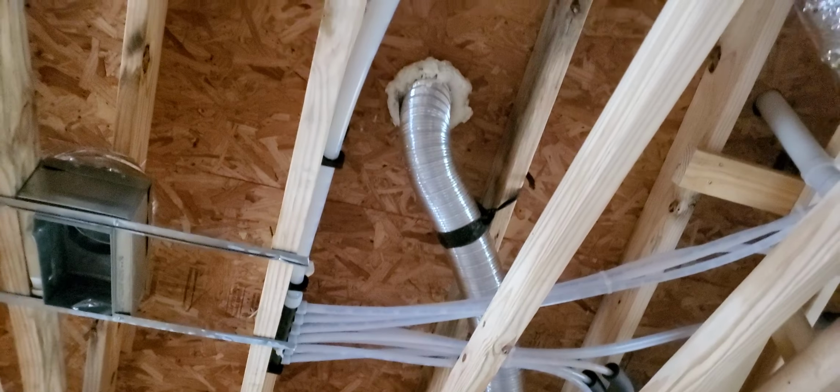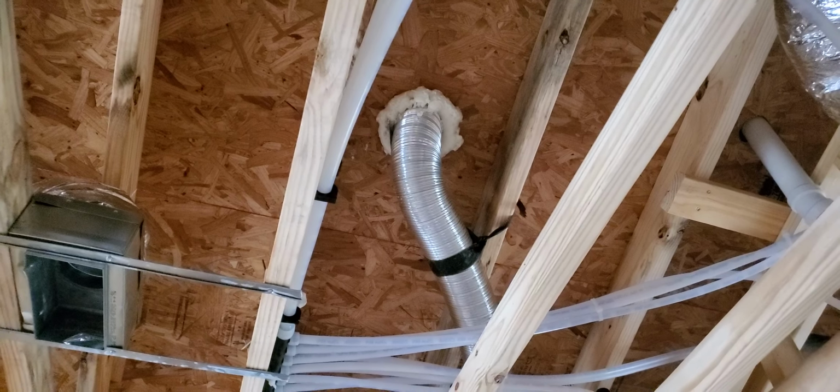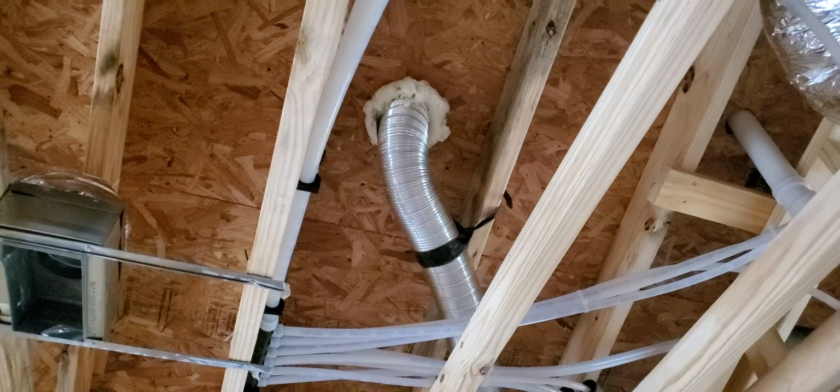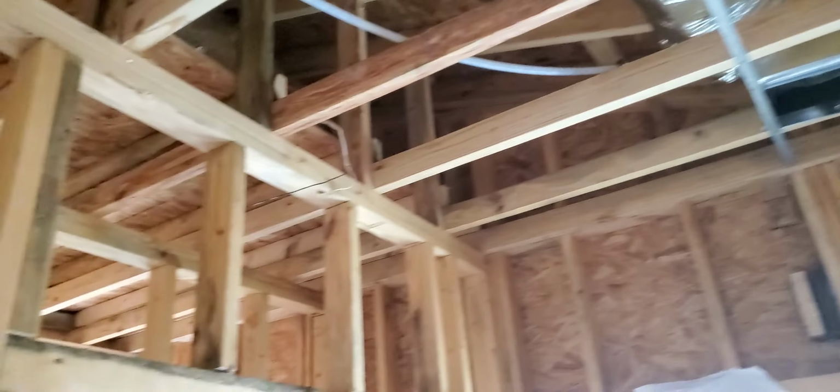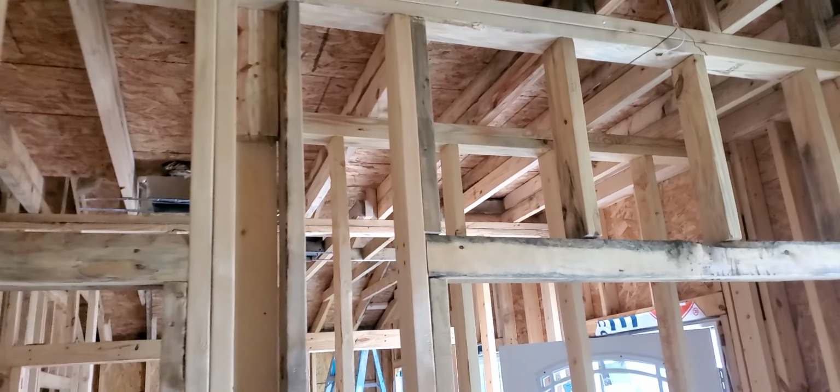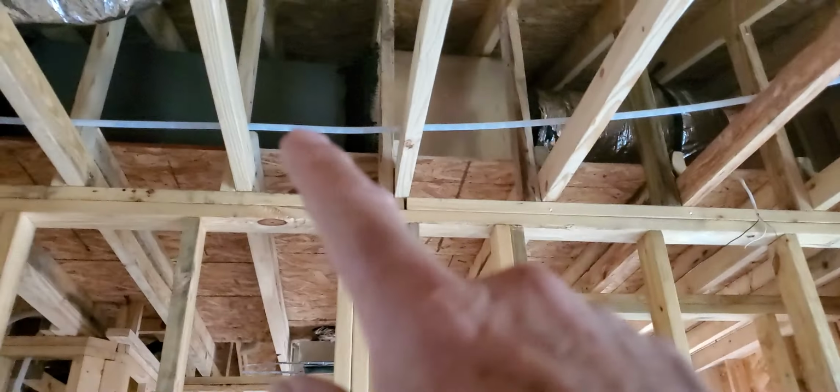You can see here a little bit better how they put it up inside, and then they spray foamed around it. And like I said, these bedrooms here, there's 2 bedrooms in the front. I didn't have them do the return air, so they just have a supply, and then they have a nice big platform here.